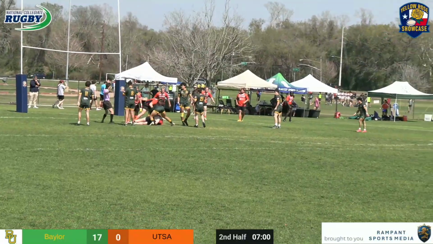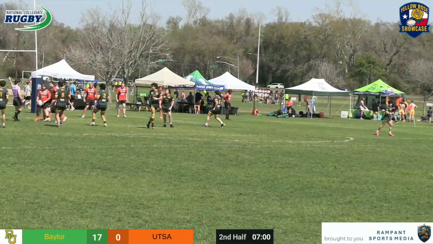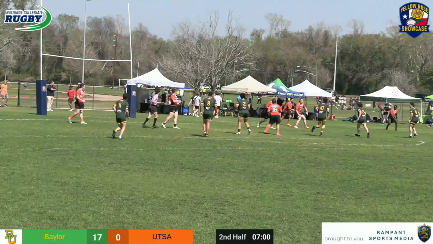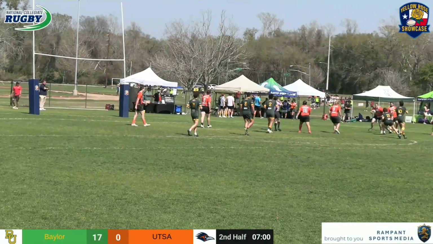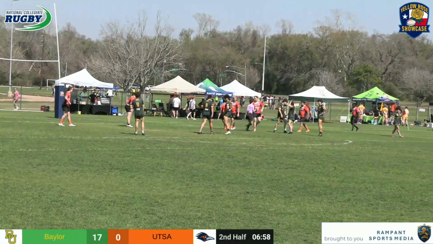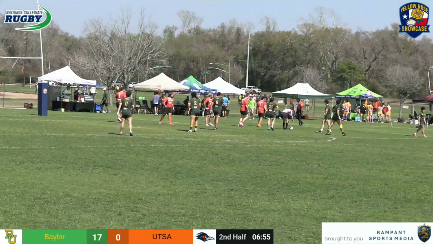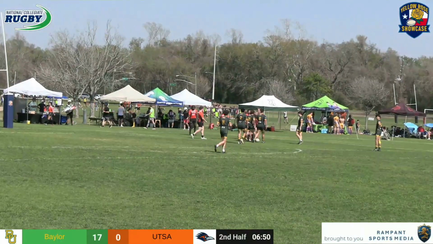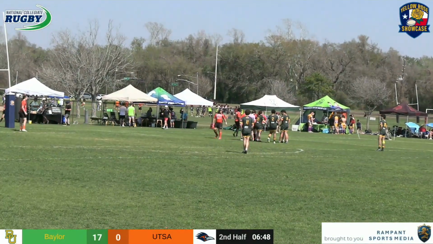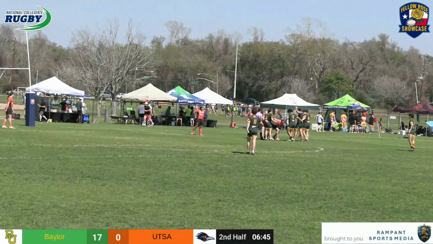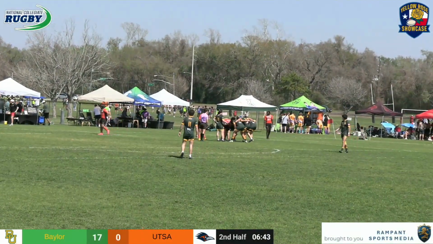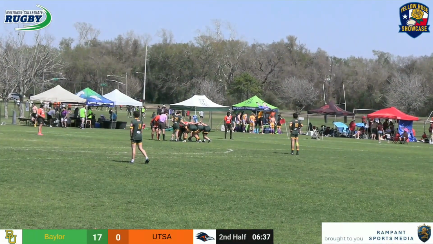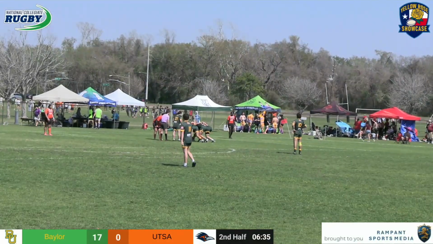So Baylor threatening, but UTSA comes away with the ball. Baylor scrum.